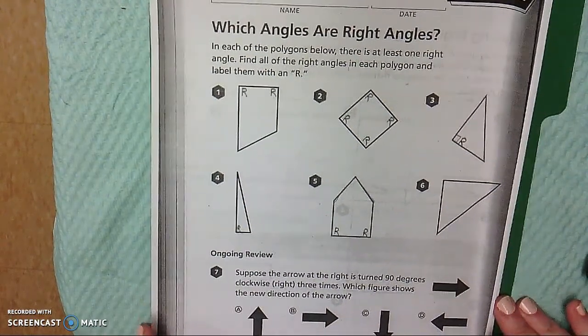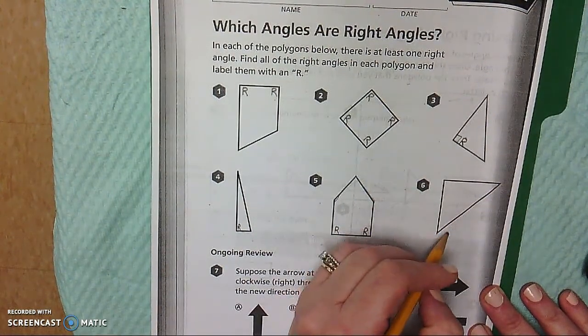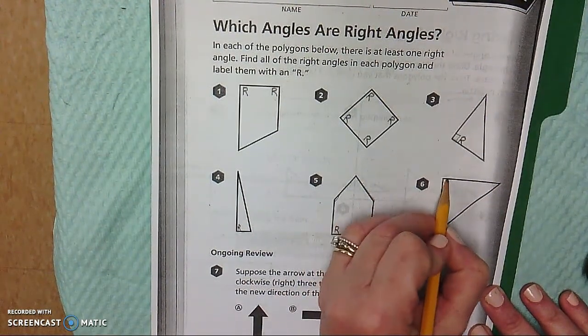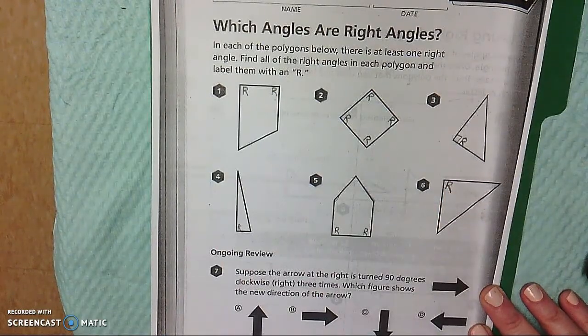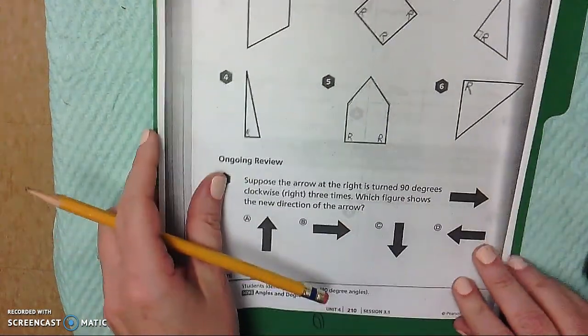And then let's look at number 6. Okay, I can tell that's an acute, and that's an acute, but this one definitely is a right angle. So there's only one for number 6. Okay, now let's look at number 7.